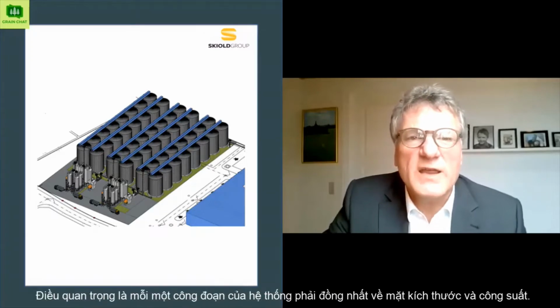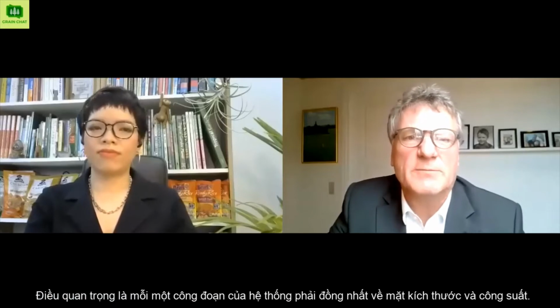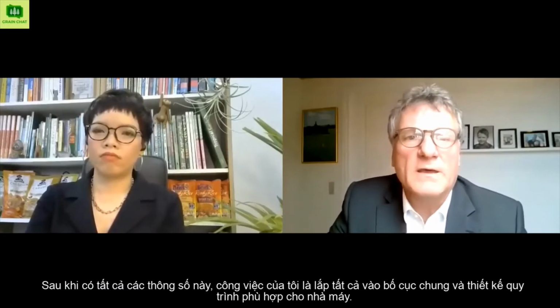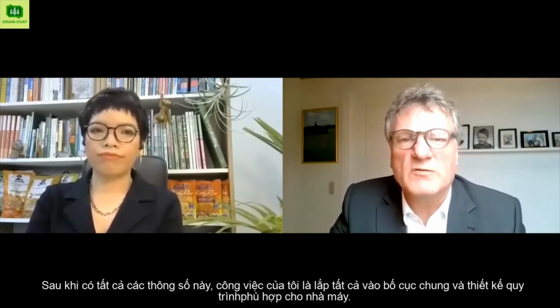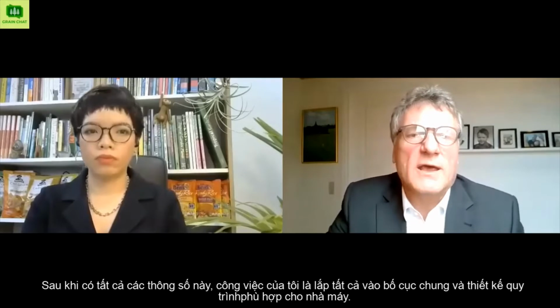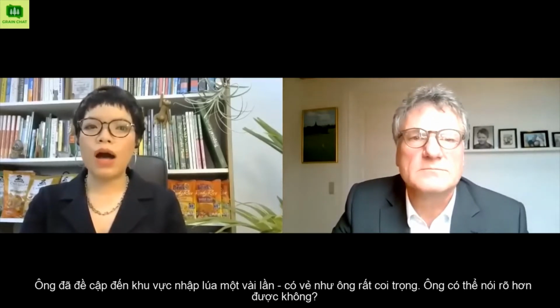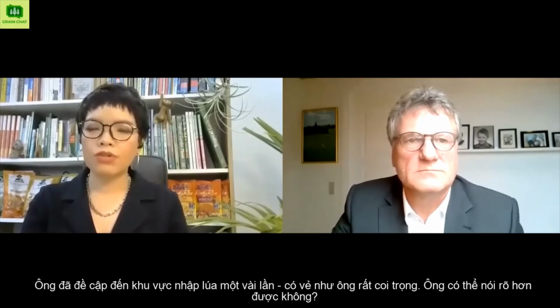It is very important that each of these sections fits by size and capacity. If just one section is dimensioned wrongly, it affects the whole plant. Having all these parameters, the job is to fit it all into the layout and the right flow for the plant. You have mentioned receiving a couple of times. It seems that you consider this section very important.